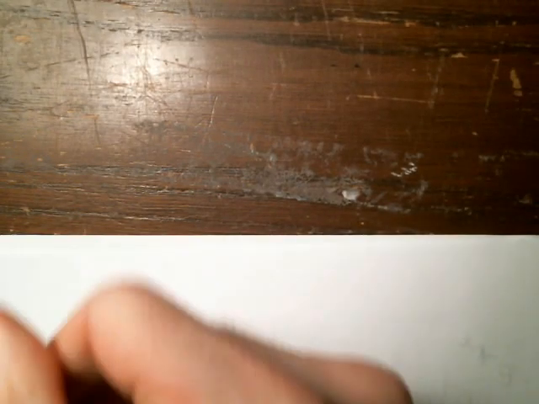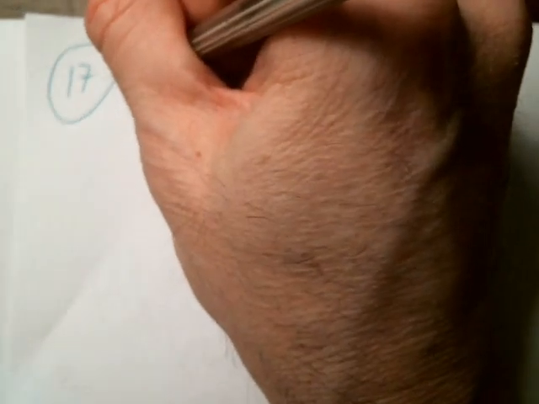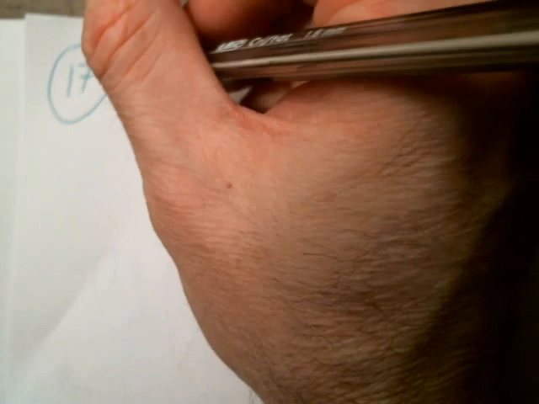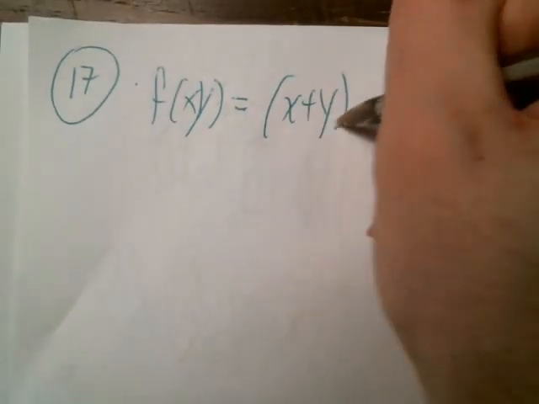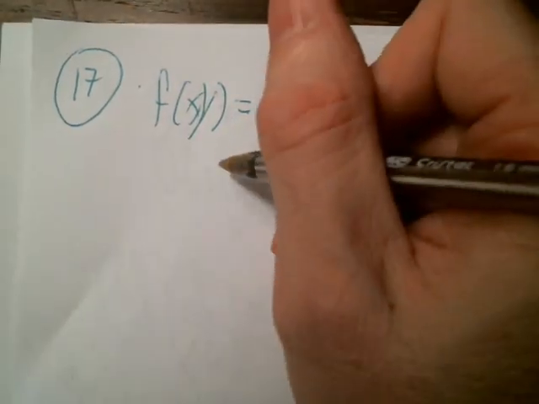Oh, one more. So this is number 17 now, and it's a full-on Jacobian. This is worth a little more because it's longer, so it's worth 10 points. There'll definitely be one like this on the test. So use change of variables to find the volume of the solid region lying below the surface f of x y equals x plus y times e to the x minus y. Sorry, it just looks crazy.